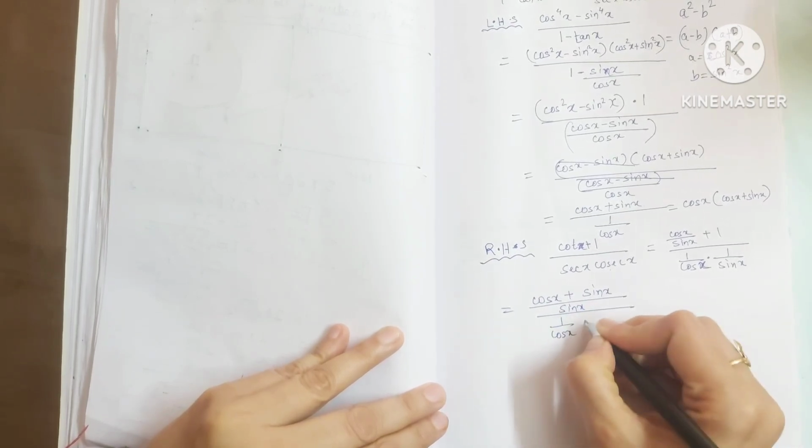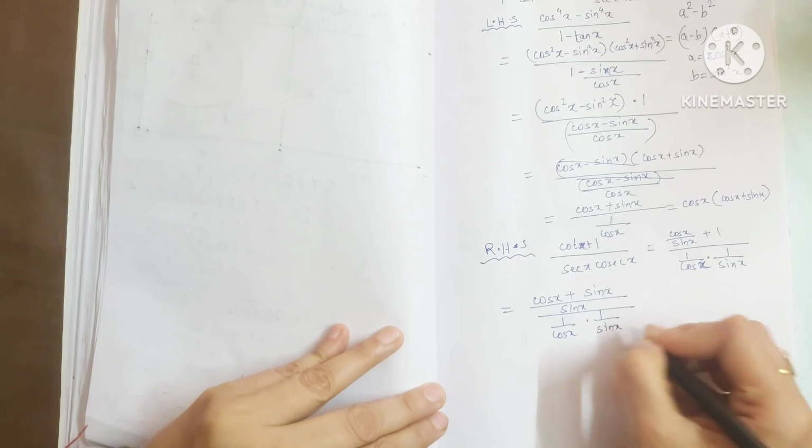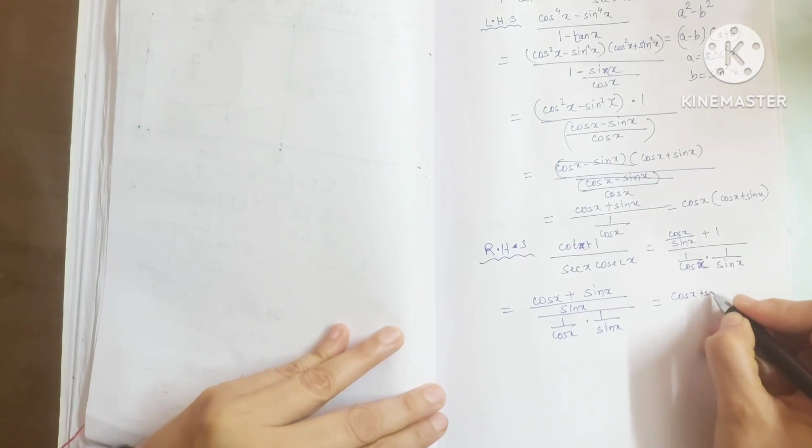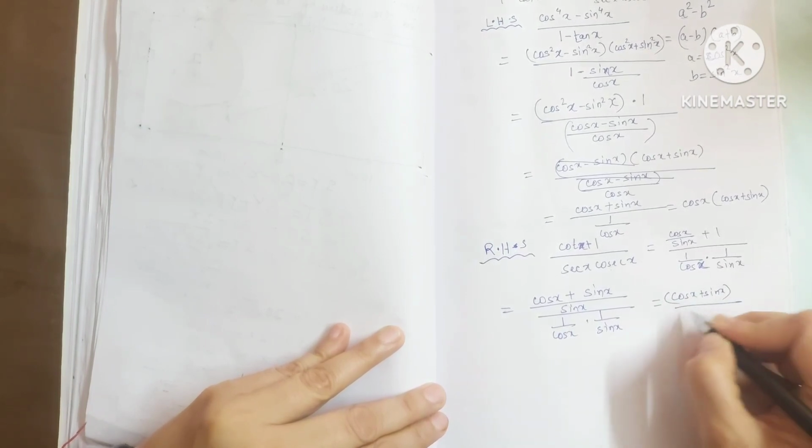1 by cos x multiplied by 1 by sin x stays in the denominator. Now what can we write? Cos x plus sin x by sin x.